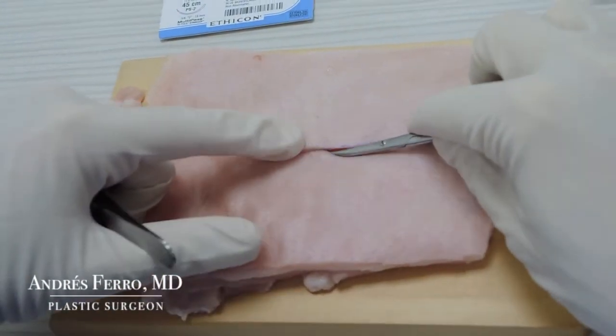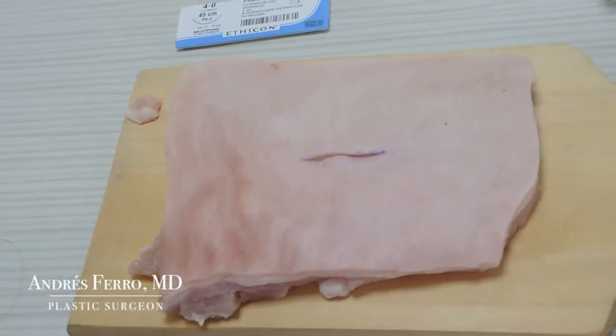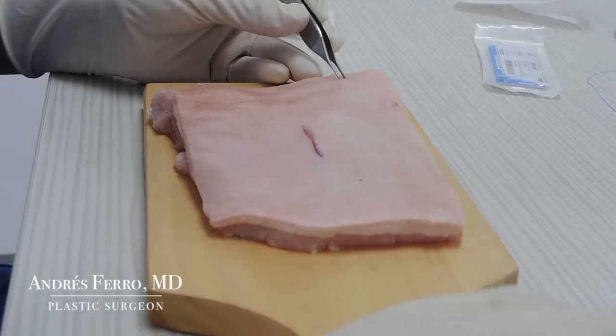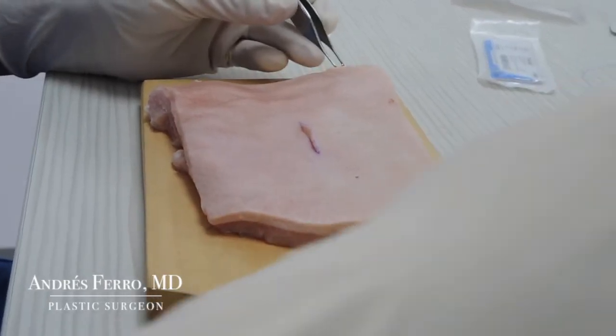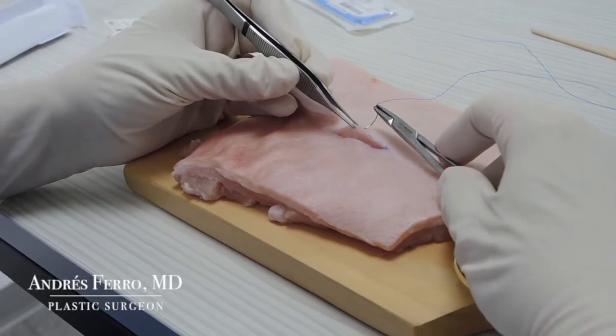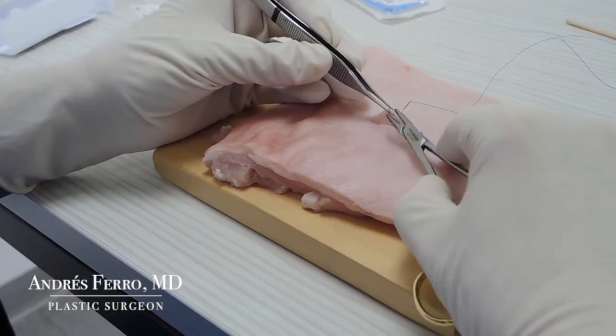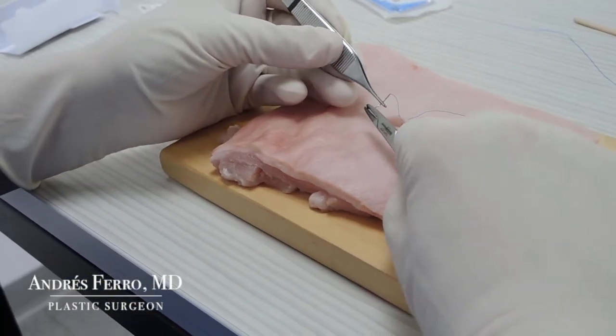Now, we will demonstrate how to correct the asymmetry between the edges of a wound. When correcting this type of wound, we must do a high bite on the highest edge and a low one on the lowest edge. Begin this wound's correction holding with your claw dissection forceps the highest edge at the center of the wound. Introduce the needle through the epidermis and exit through the superficial dermis.